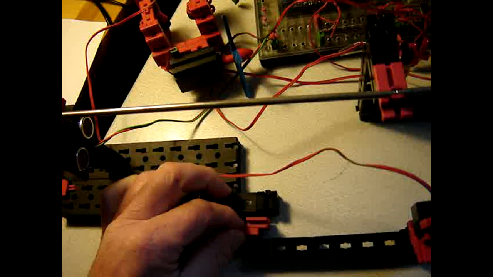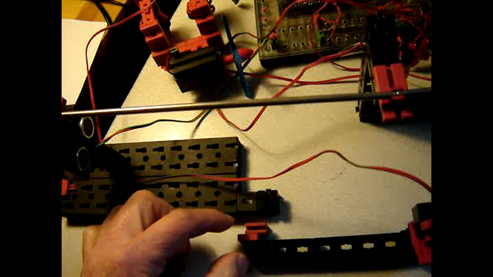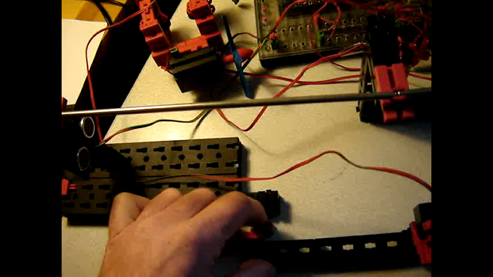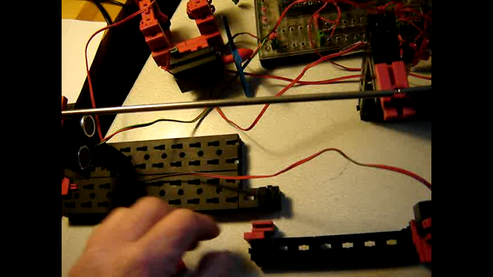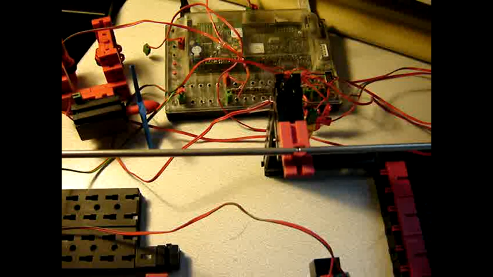Probably something in the line of this. Anyway, there's yet another reconstruction to be done, which is the carriage. So let's continue with that.